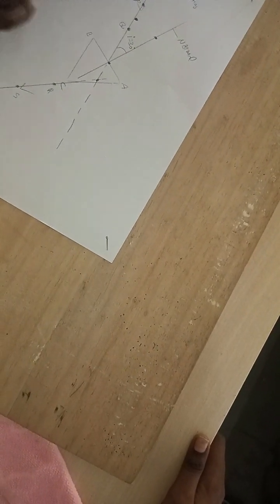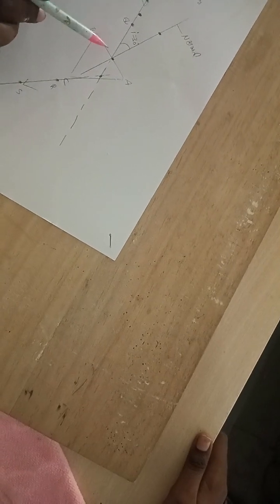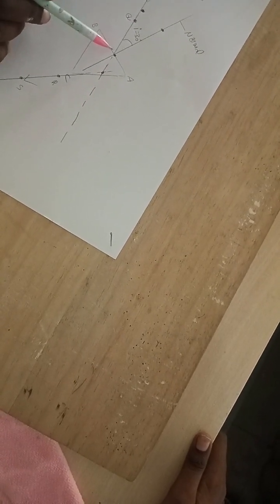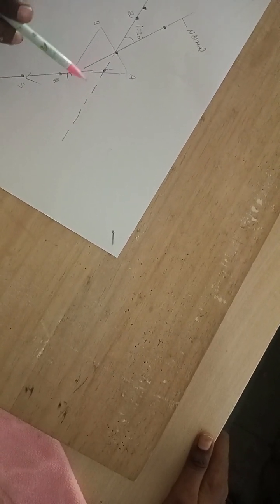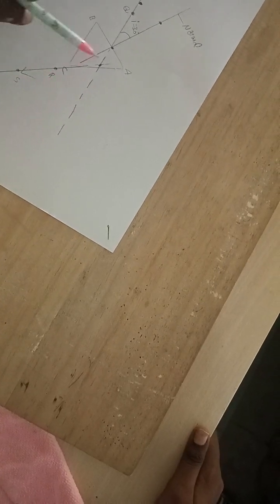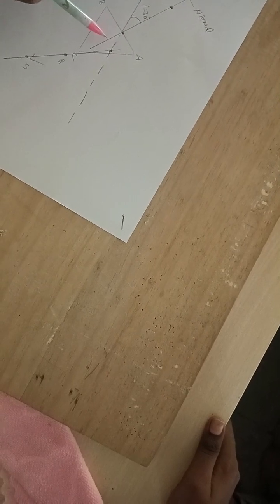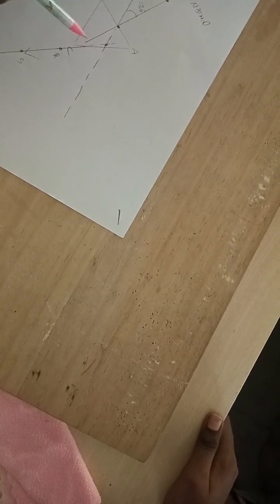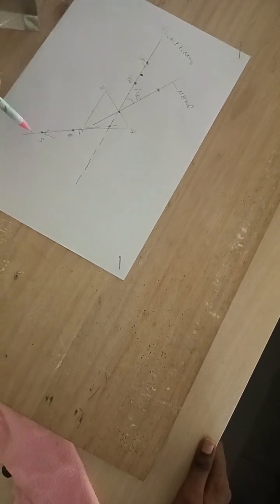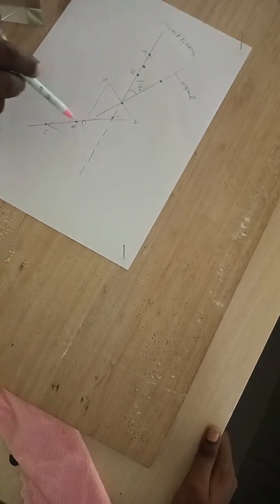See here, this is the incident light ray. If there is no prism, it continues its path in this direction. But because of the prism, light deviates from its actual path, and the deviated light ray is nothing but this emergent light ray.